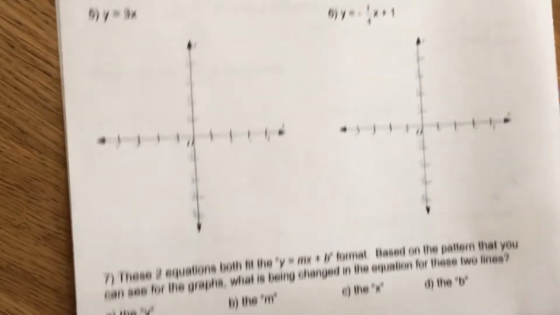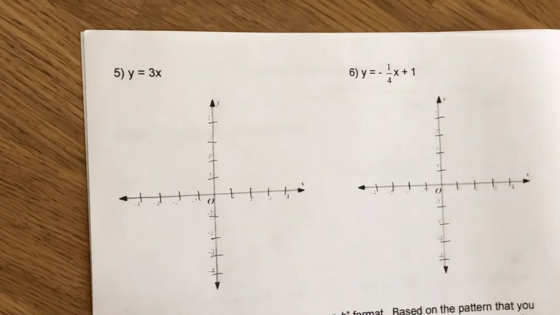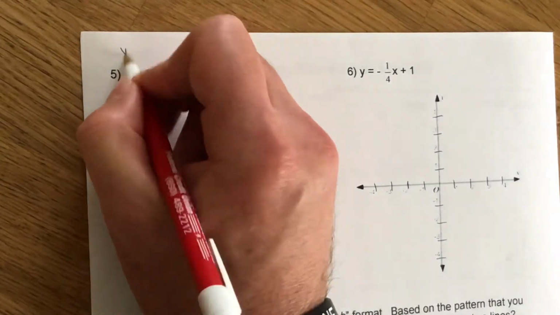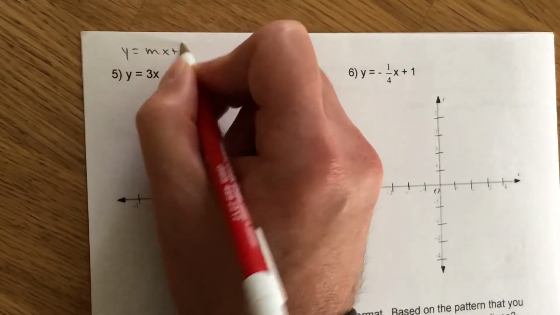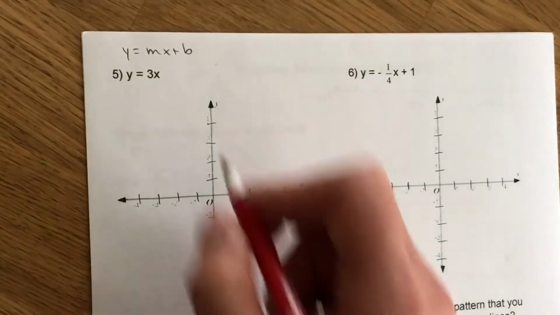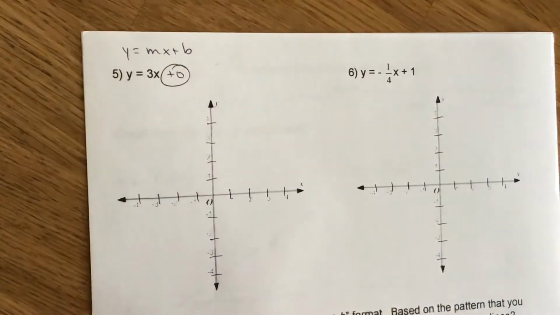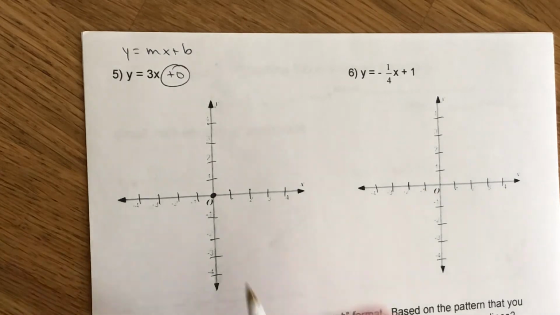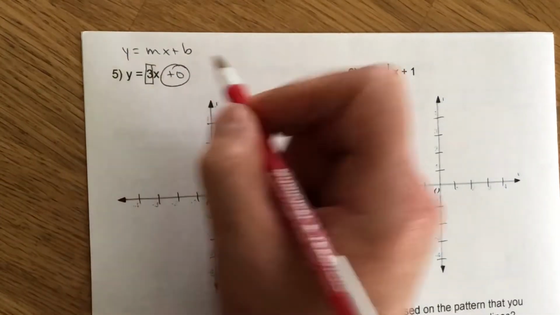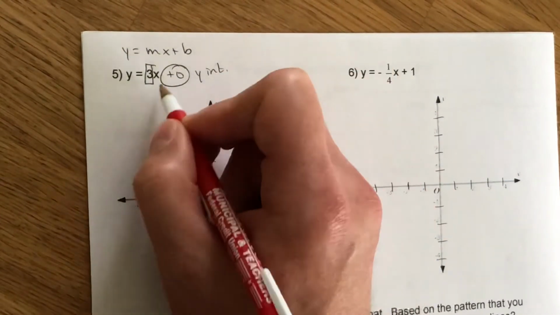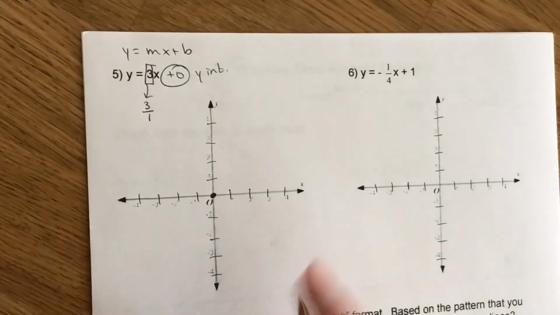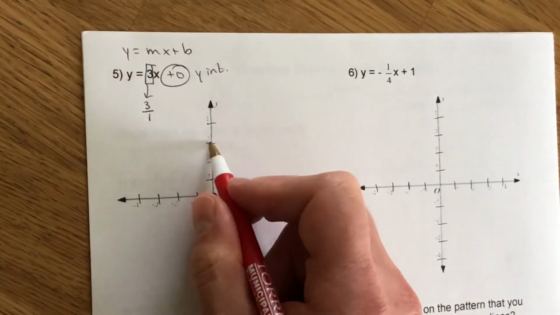Now, sometimes it looks like you don't even have a plus b part in y equals mx plus b, a y-intercept. Because if you look, it doesn't seem to fit y equals mx plus b. It does, it's just that it's +0. So our y-intercept happens to be right at the origin. So from there, now the coefficient in front of the x is 3. We'll put it in the rise over run format as a fraction of 3/1. So we're going to go up 3, 1, 2, 3, over 1.